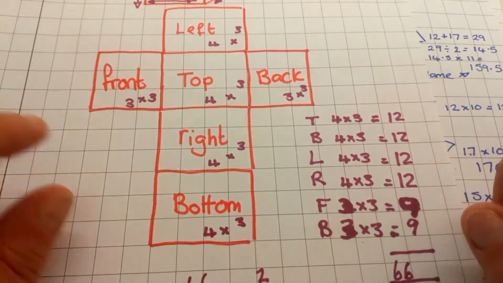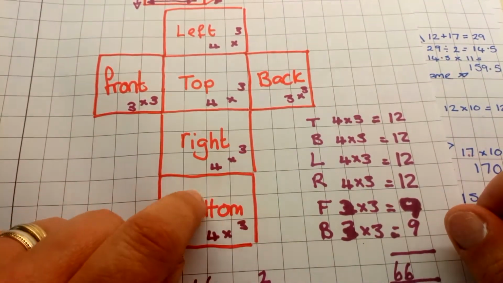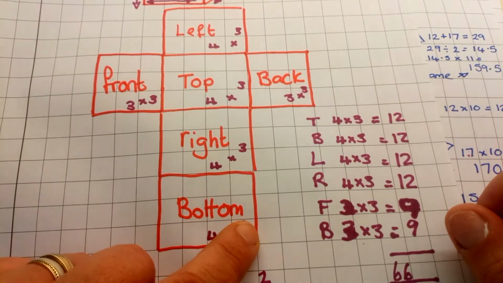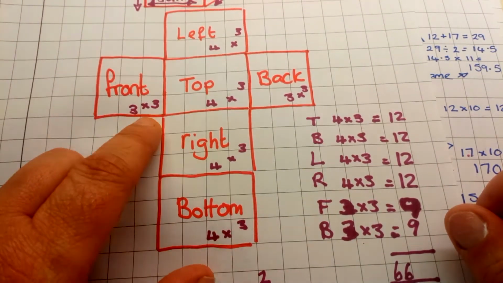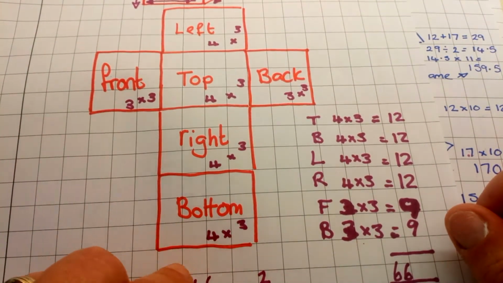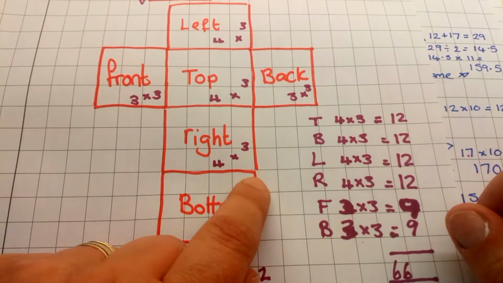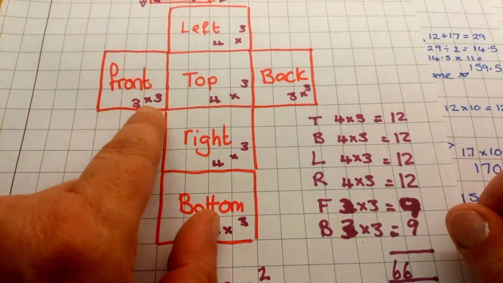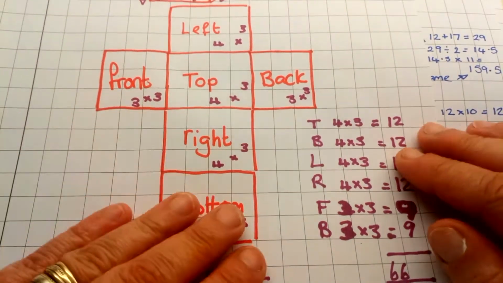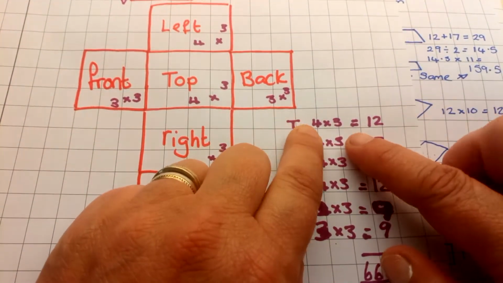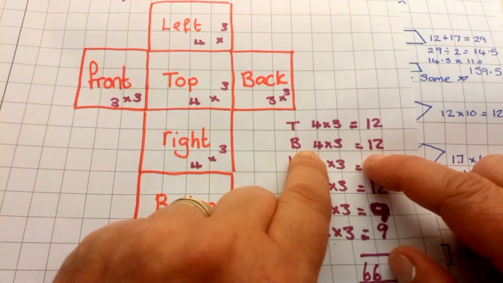We know that for this shape, for a rectangle and for a square, it's just a case of base times height, base times height. So I've listed them down here. The top and the bottom are both the same size.